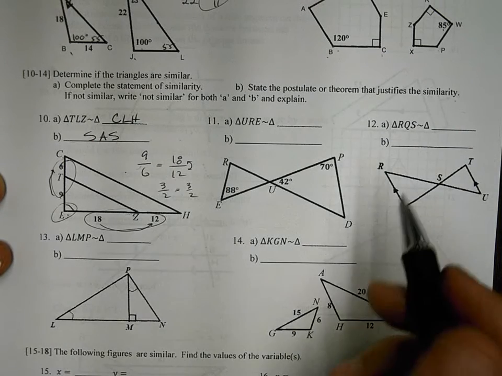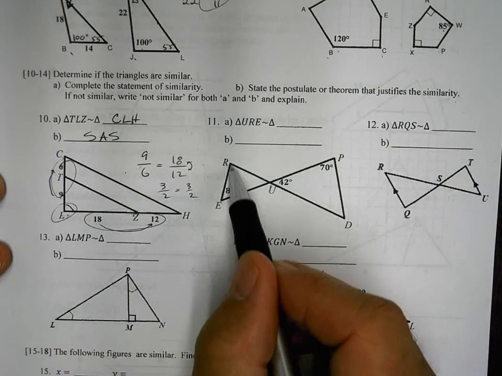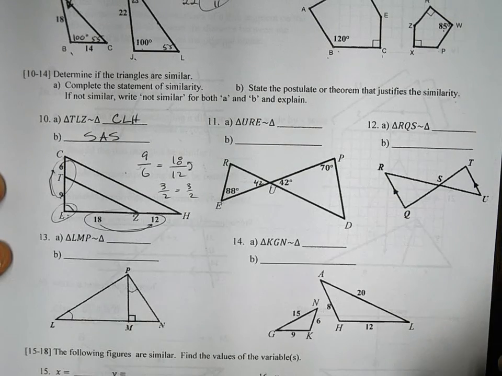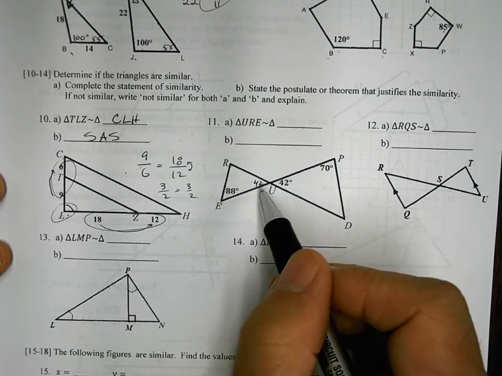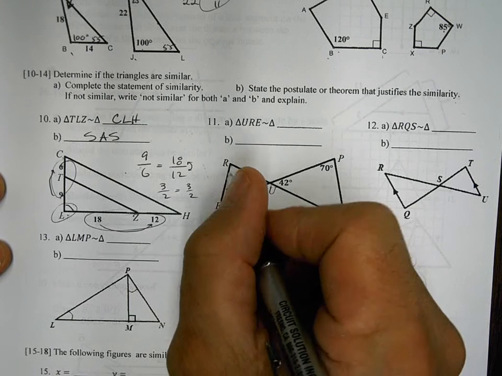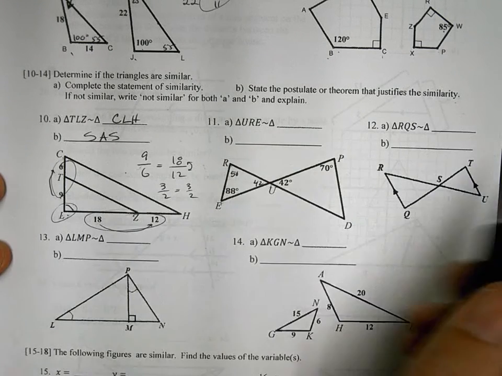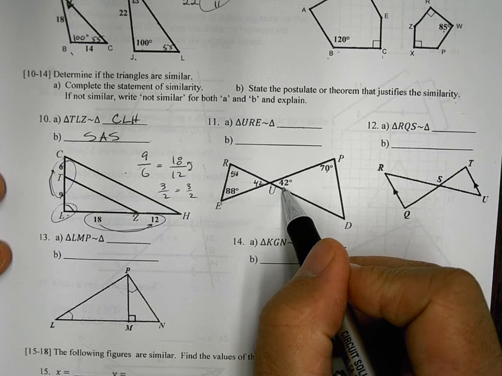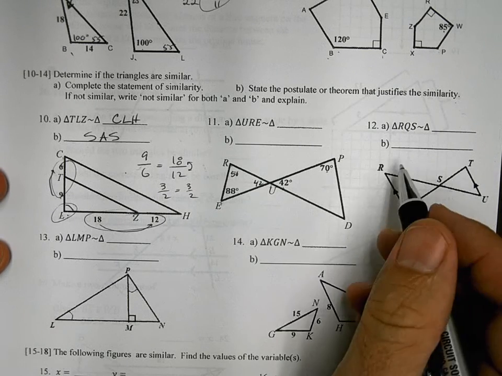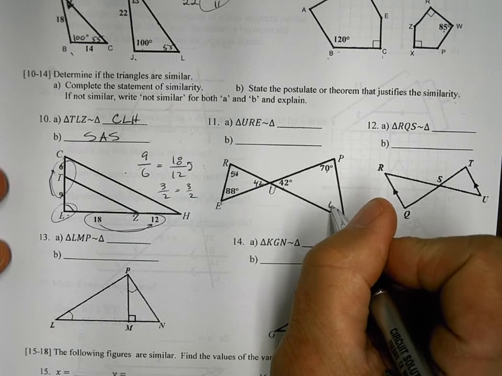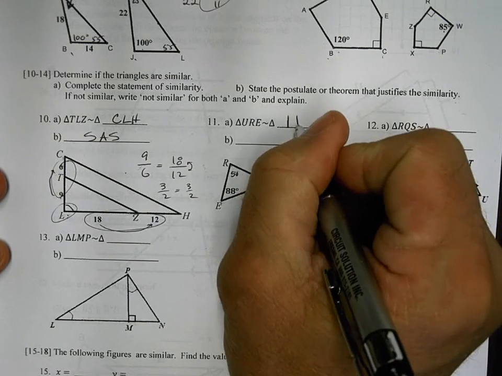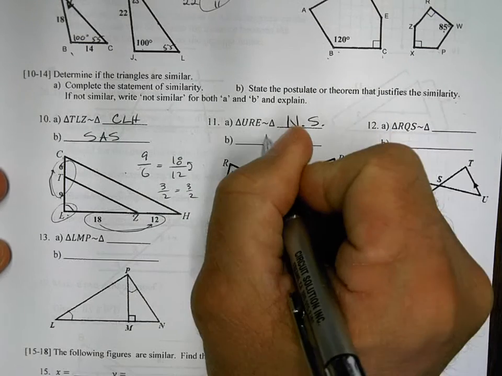Okay, so we're looking at URE. Well, we know this guy is 42 because of vertical angles. And let's see, 42 plus 88 is 130, which means this is 50. And 70 plus 42 is 112. And 112 from 180 is 68. So these two triangles are not similar. So we'll put just NS for not similar on both lines.